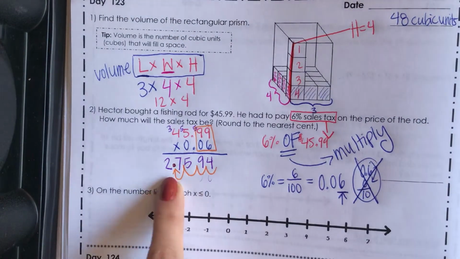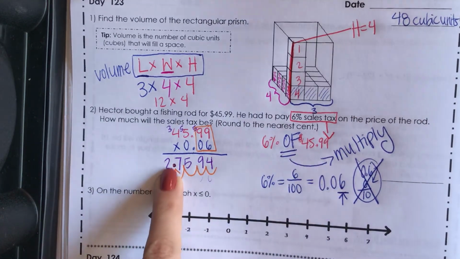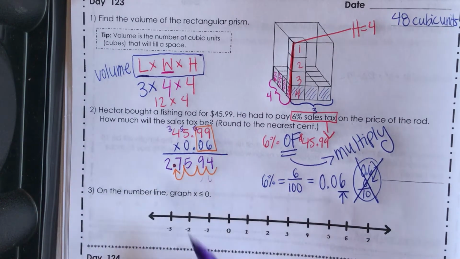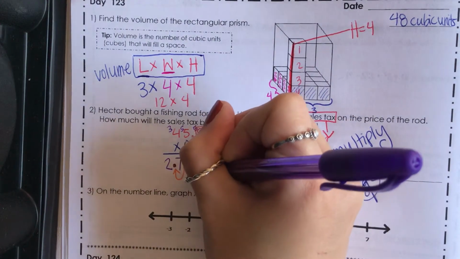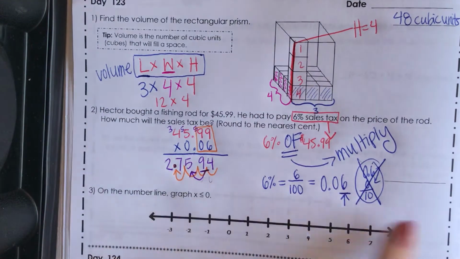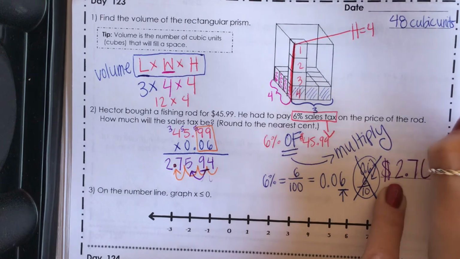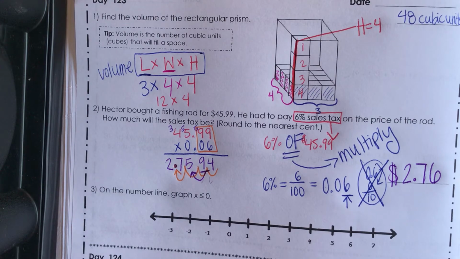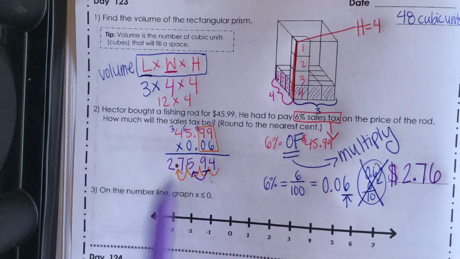So I'm going to count 1, 2, 3, 4, and place my decimal right here. Okay, so now looking at this, it says how much will the sales tax be, round to the nearest cent? Well, 2.7594 doesn't work well for dealing with money, right? So we're going to see, okay, there's a 9 right here. So this 9 will make this 5 round up to a 6. So our final answer is the sales tax is going to cost $2.76, because this 9 made us round up here.